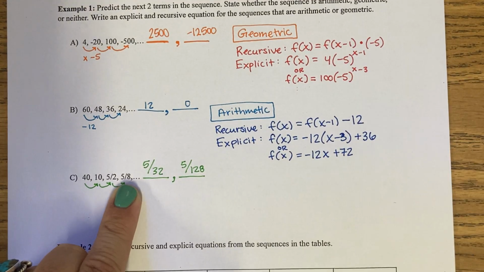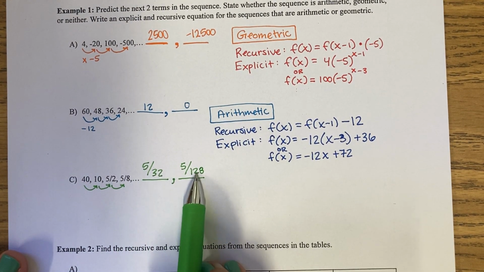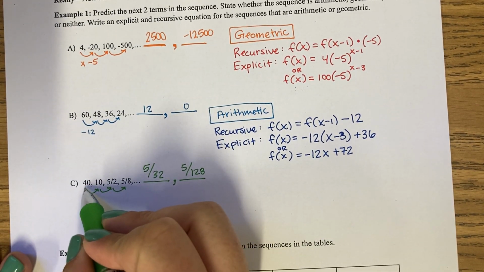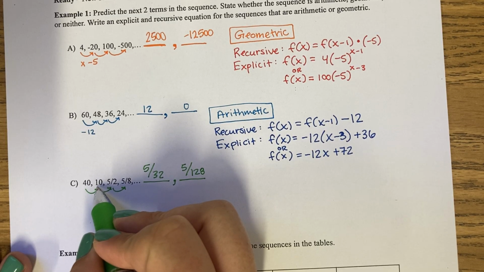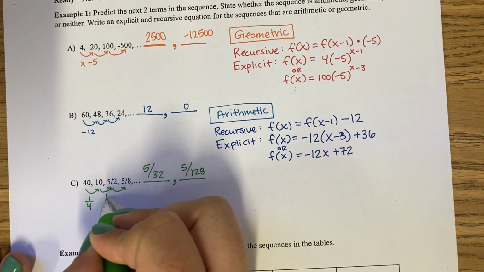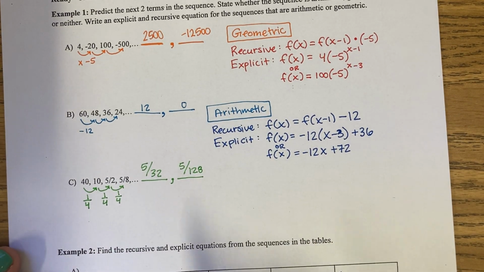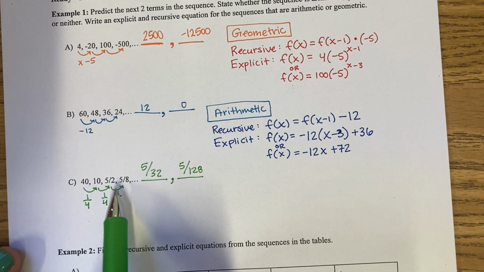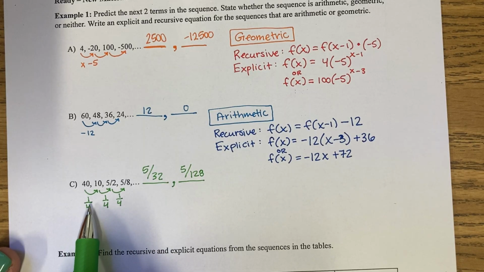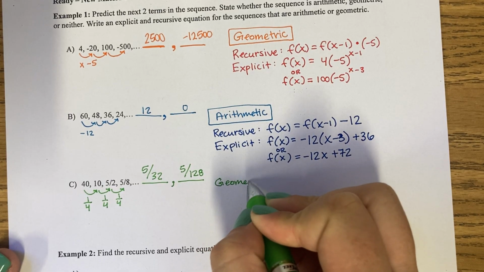Now, the bottom is multiplying by 4, okay? That means this is not timesing by 4. 40 times 4 would be 160. It is timesing the denominator by 4 each step. It's taking 1/4, 1/4, 1/4. It is dividing by 4. That is called geometric.